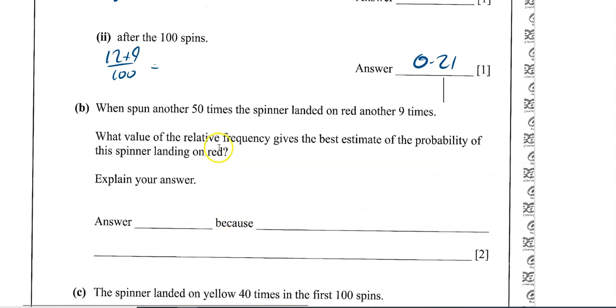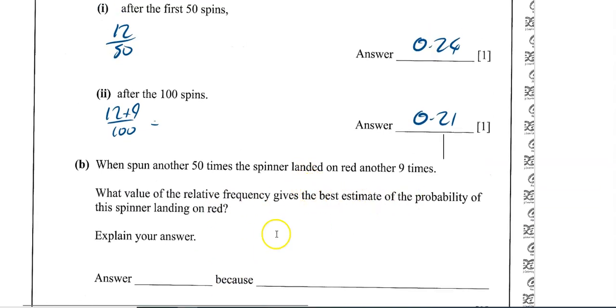When spun another 50 times, the spinner lands on red another 9 times. What is the value of the relative frequency? So what value of the relative frequency gives the best probability for the spinner landing on red? So after 150 spins, it has landed 12 plus 9 plus another 9 divided by 150. So 12 plus 9 plus another 9 is 30, divided by 150 is 1/5, which is 0.2.